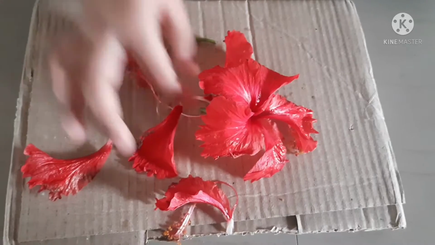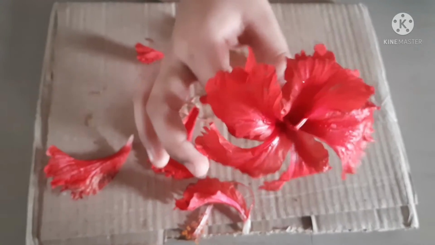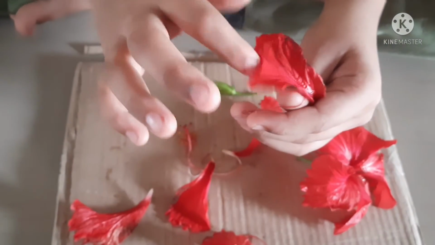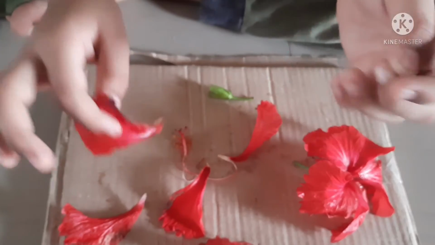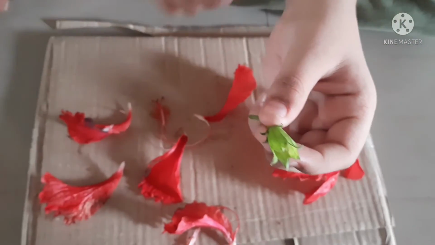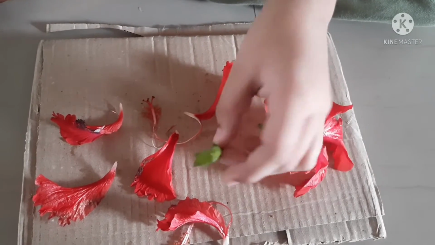Everyone, today I am going to talk about the parts of a plant and what fertilization and pollination are. Show the parts of a hibiscus flower. These are called petals. Petals are there to attract insects. These, you can see here, right? They are called the sepals.